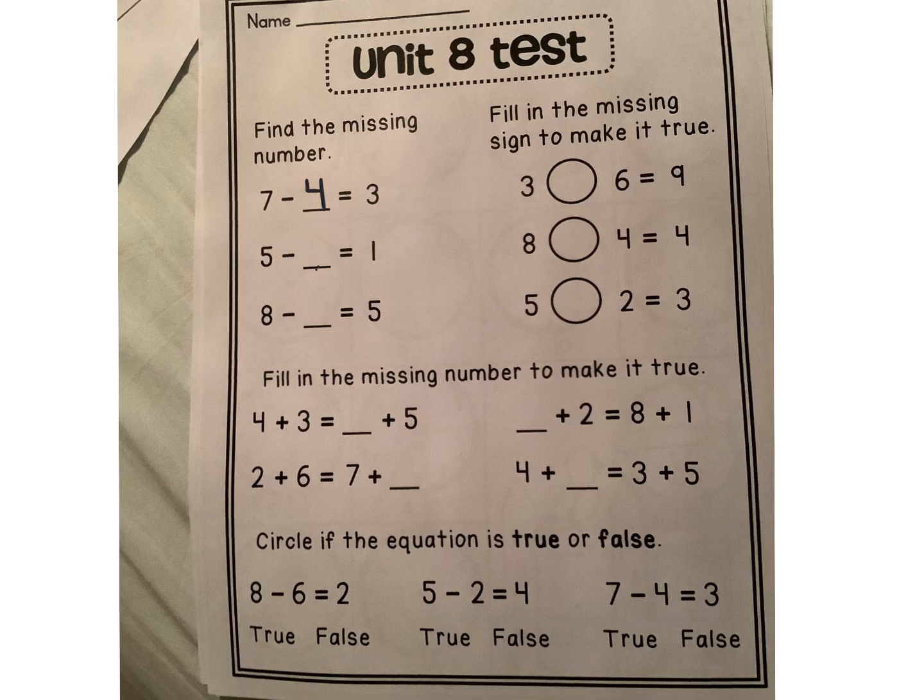So find the missing number here. We're going to do 5 minus 1. So what is 5 minus 1? 4. Good. And the next one, we are going to do 8 minus 5. That is 3.